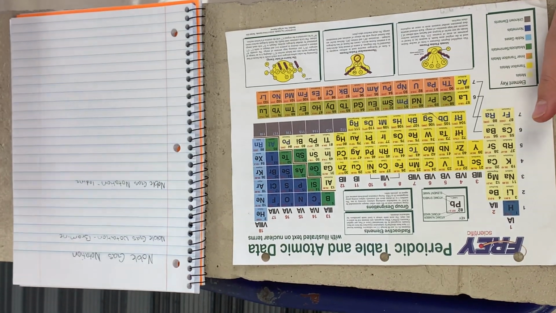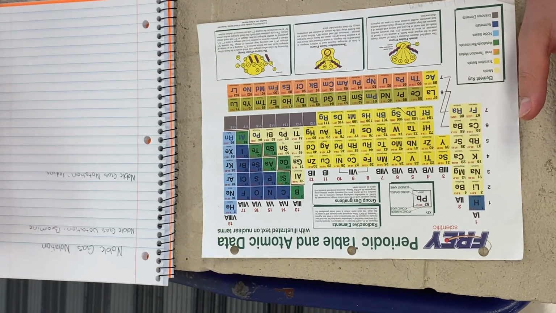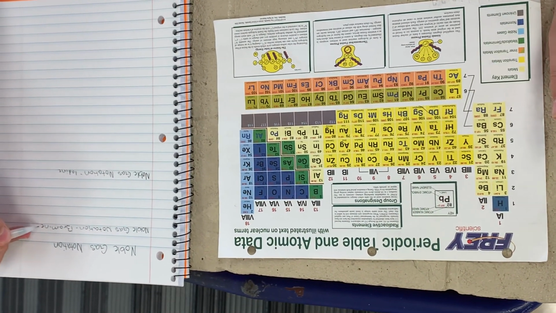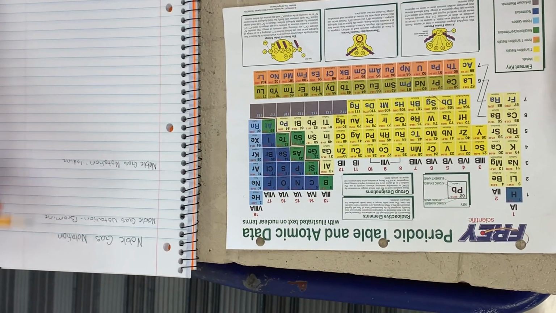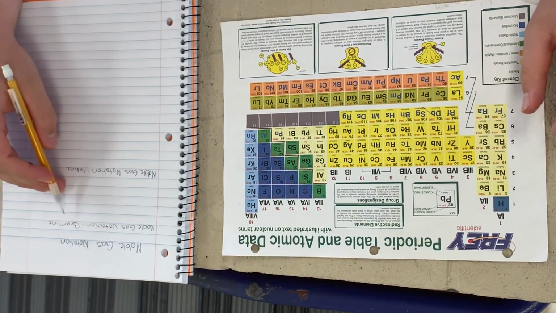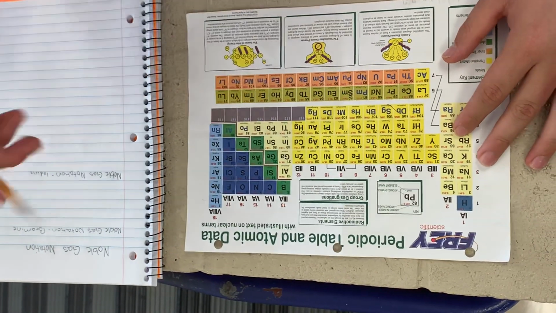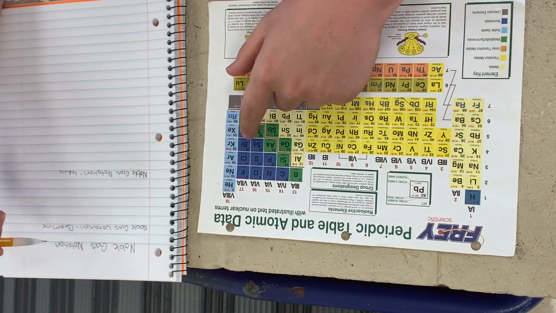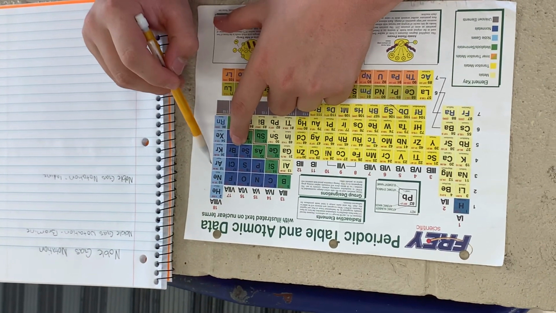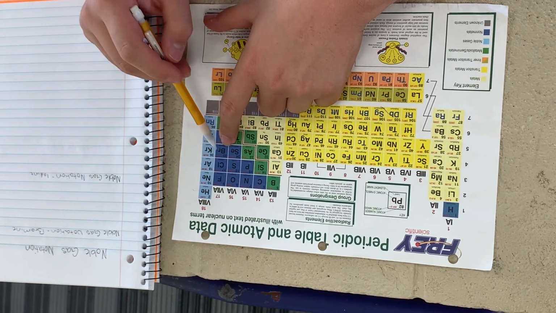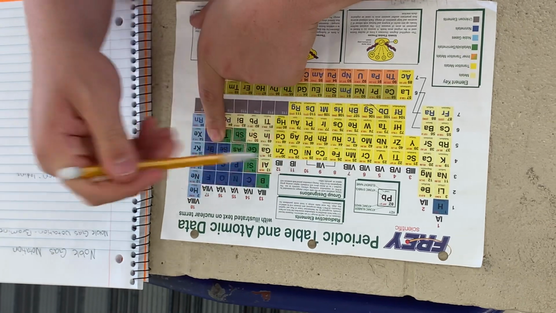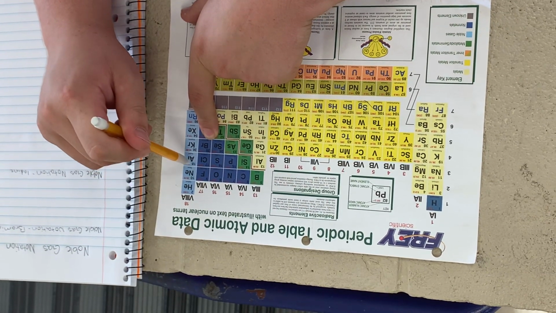All right, so today we're going to be doing noble gas notation, and we're going to be doing it for bromine and iodine. Bromine is going to be right here on 35. With noble gas notation, you have to find the nearest noble gas that has fewer electrons. So we would have to go backwards to the argon, which is 18.